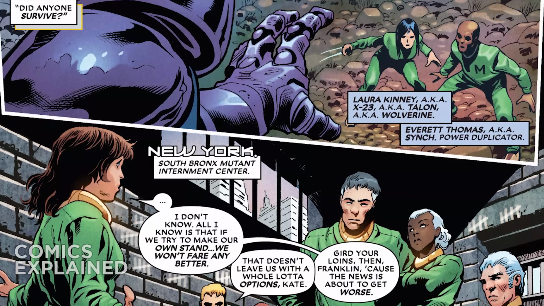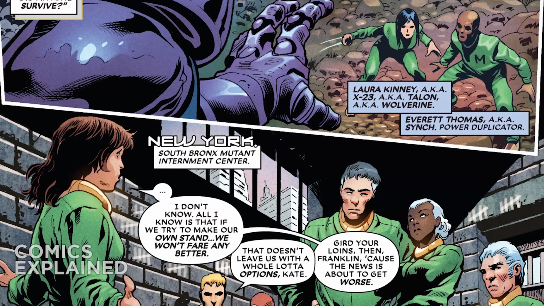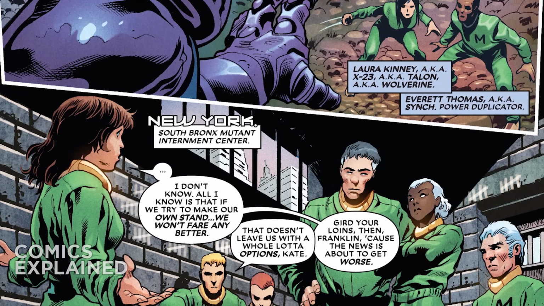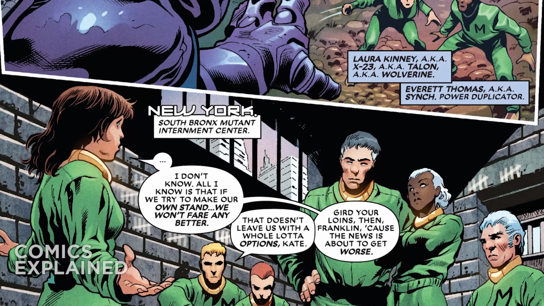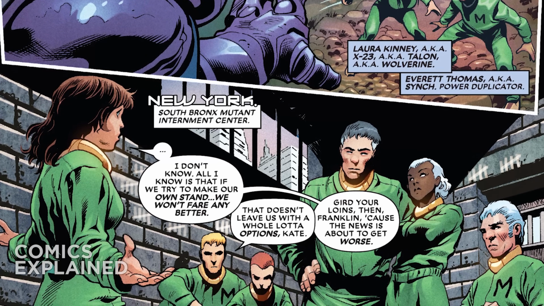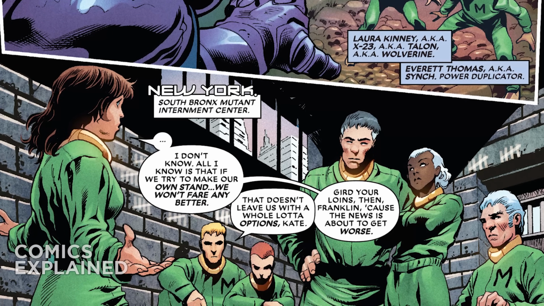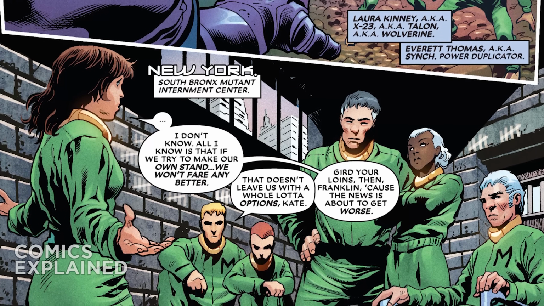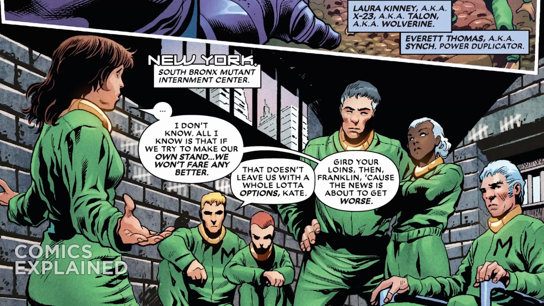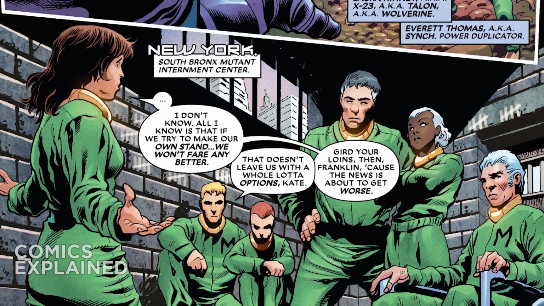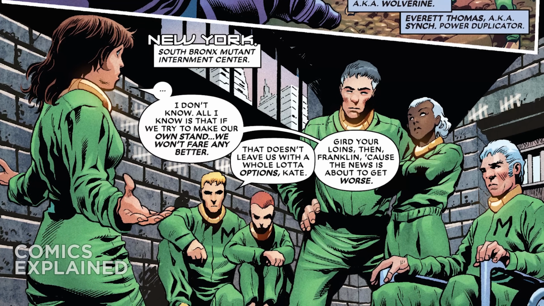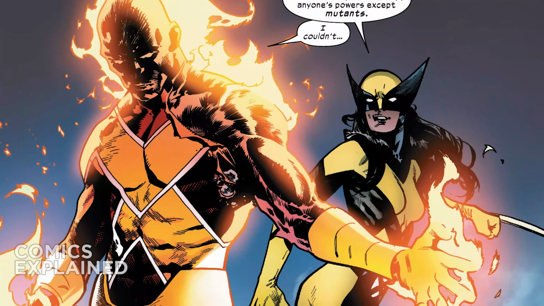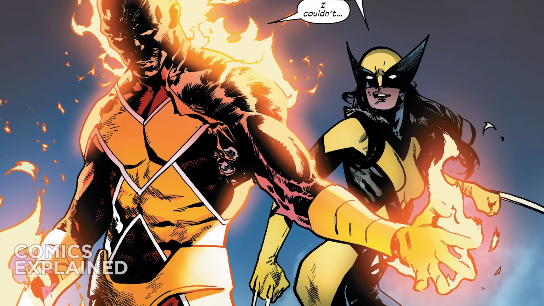The important thing here is that there were seemingly only 2 mutants left alive in this riot. The first one was Laura Kinney, X-23, who pretty much all of you know about, and the other one was Sync, Everett Thomas. Everett Thomas has grown more popular, at least in more recent years, since Jonathan Hickman's reworking of the X-Men mythos, but this guy is ridiculously overpowered, especially now because his powers have evolved. In essence, he can duplicate the powers of anybody who's near him.